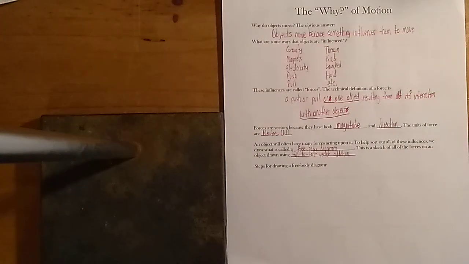So we're going to practice a bunch of free body diagrams right now. Again, what we're going to do is write out the steps here, and as we write out the steps, on the back you'll notice that there are a bunch of situations where we're going to do the steps. We're going to write down those steps as we actually carry them out. Okay, so the steps for drawing a free body diagram.